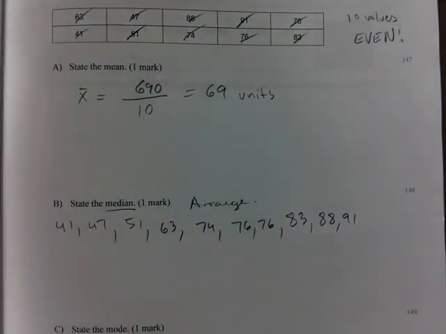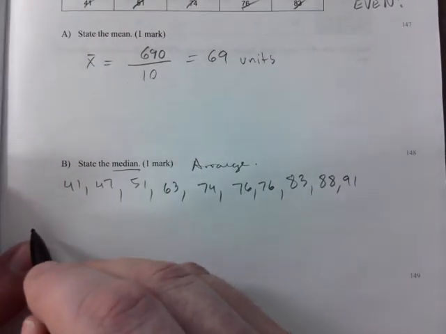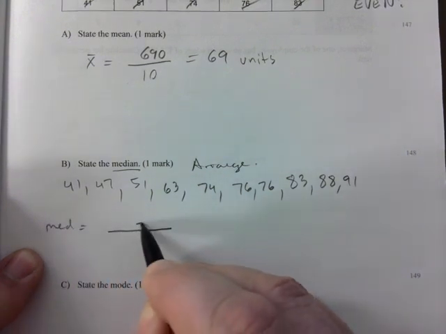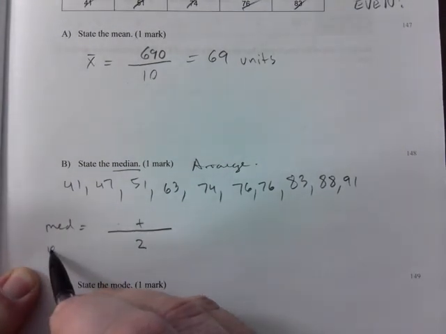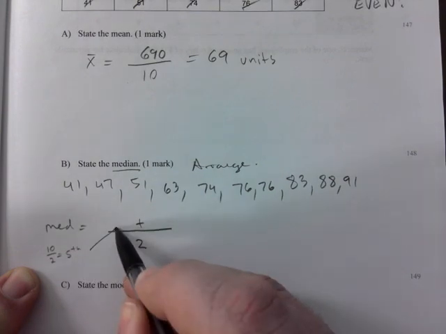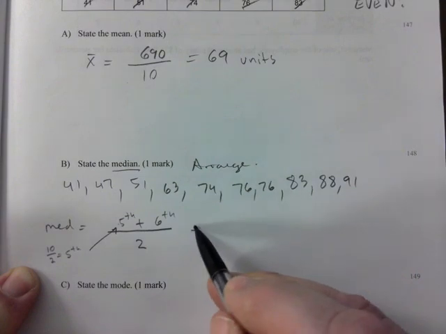Okay. The median is going to be found where? Do you remember the shortcut? For the median, you're going to have to add 2 values and divide by 2. 10 divided by 2 is the fifth, right? So you put the fifth and the sixth value, add that up, and divide by 2.